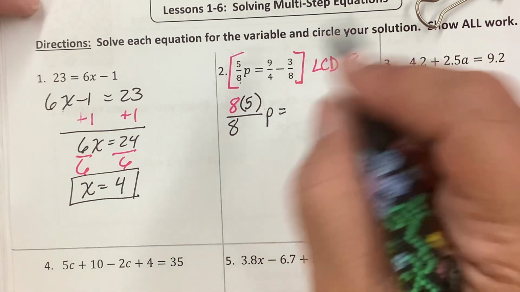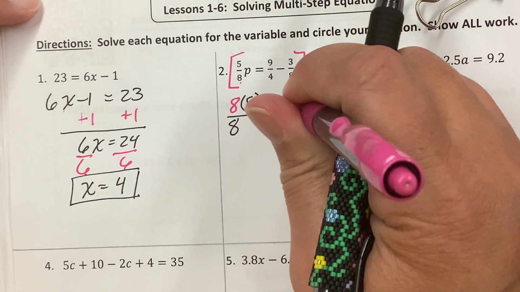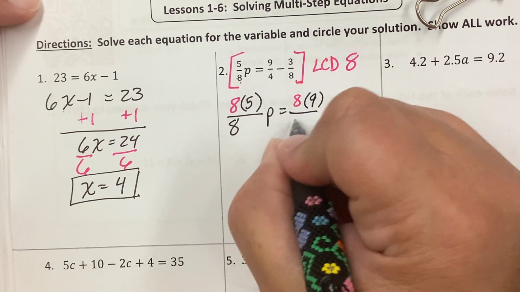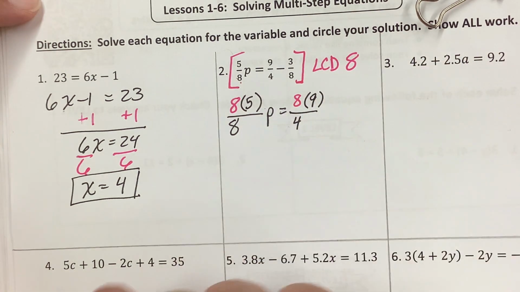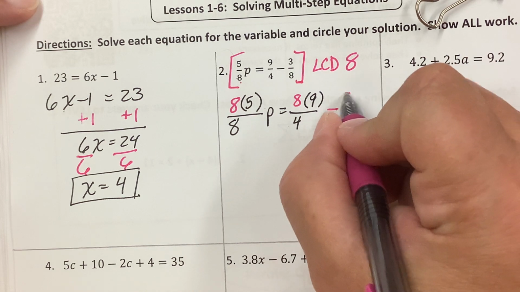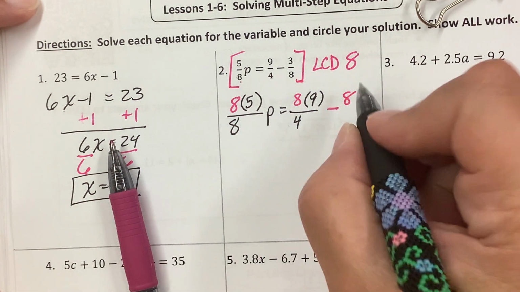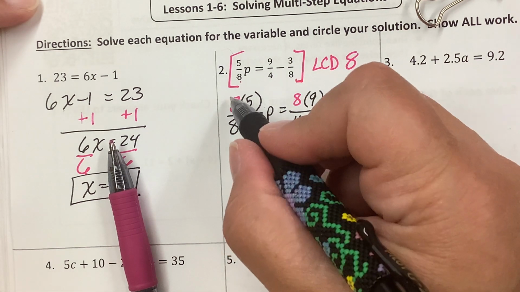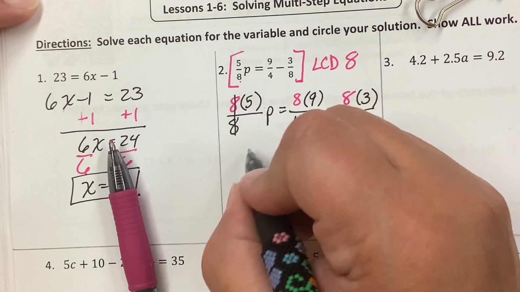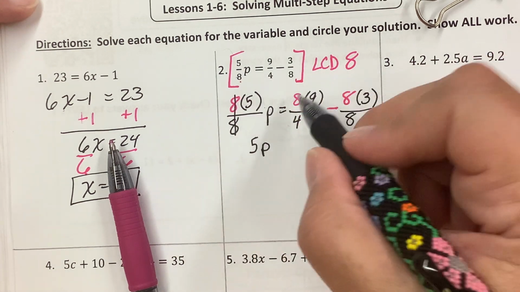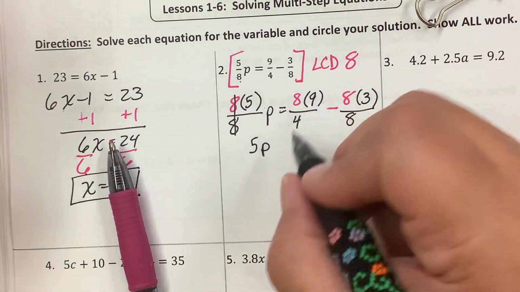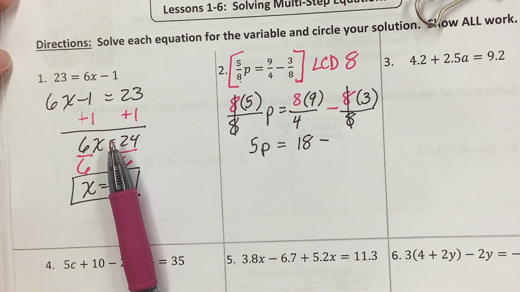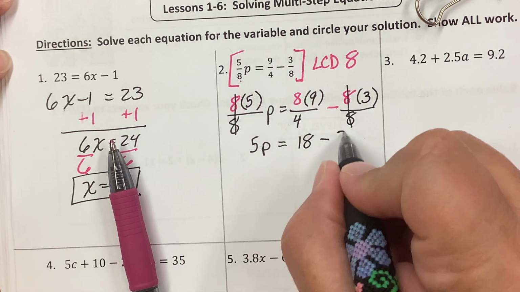So, all right, you know what? I could write it out like this. 8 times 9 over 4, minus 8 times 3 over 8. Now, 8 over 8 is 1. 1 times 5, 5p. 8 divided by 4 is 2. 2 times 9 is 18. Minus 8 divided by 8, 1. 1 times 3 is 3.